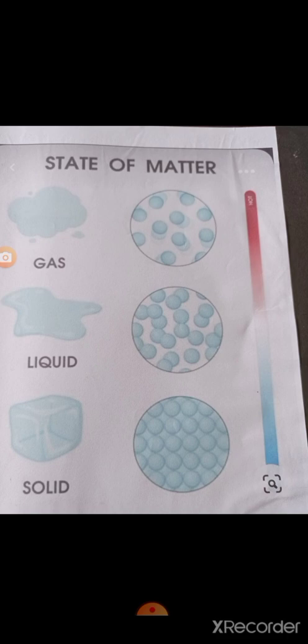They have neither fixed shape nor a volume, and the tiny particles are much farther away from each other, and they have very weak force of attraction between them, and they can move freely in all the directions. That's why they have no shape and no volume.